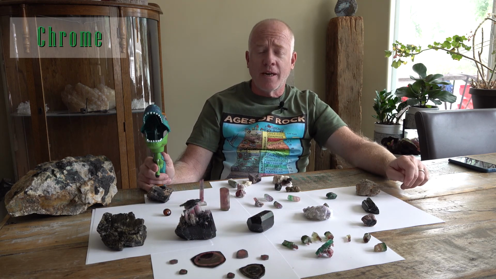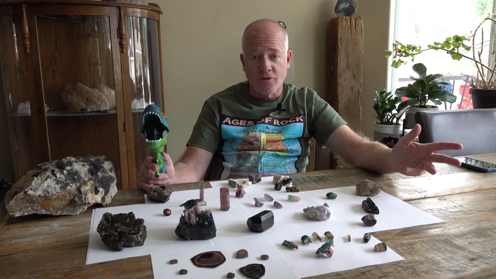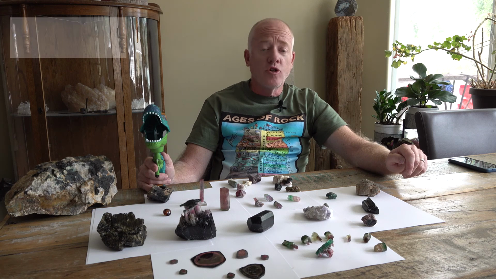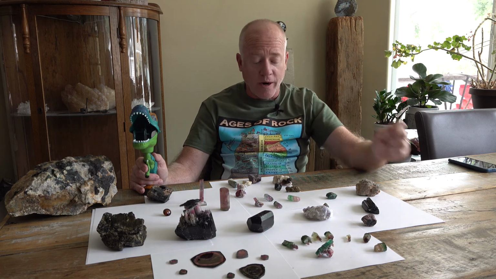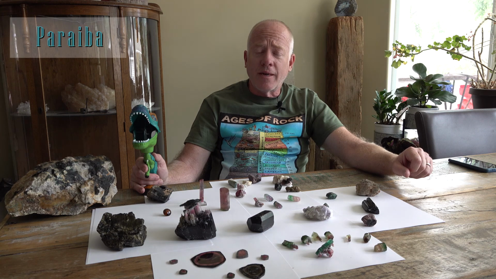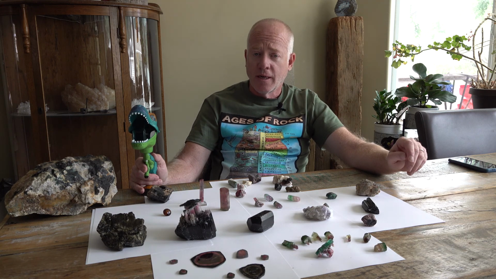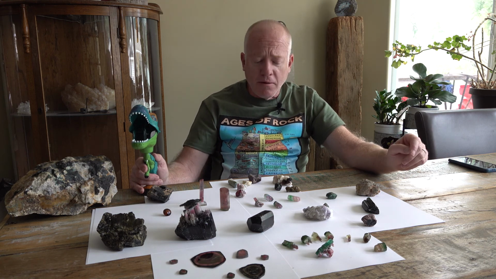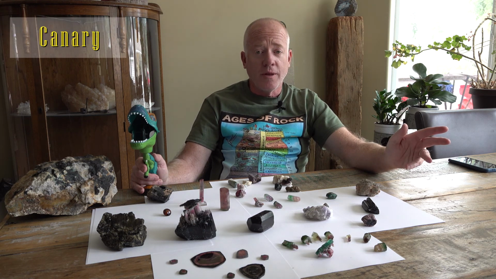Chrome tourmaline tends to be emerald green, and it's due to a high chrome content in it, just like a lot of minerals that are green are chrome. And then cuprian is caused by copper, and I don't have a good example of that because it's fairly rare, and so I just don't have a good sample of that to show. Paraiba is another blue tourmaline, and it's more of an aquamarine, blue topaz colored tourmaline. Famous from the Paraiba mine in Brazil. And again, I don't have a really good sample to show of that one.